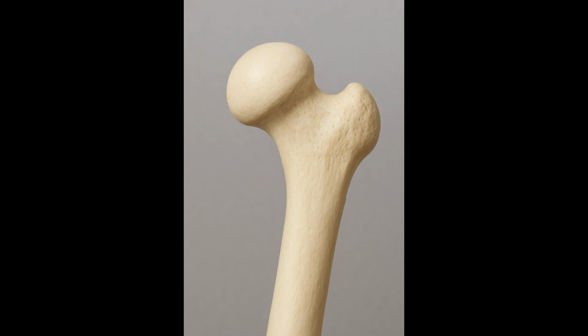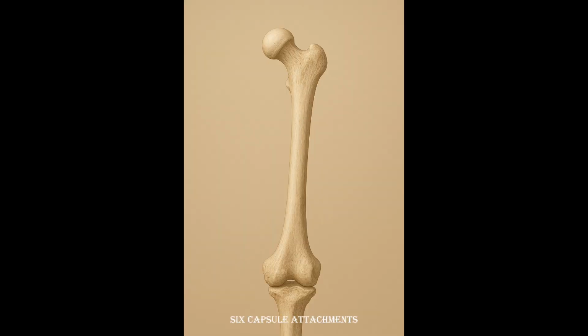5. Blood supply. Supplied by retinacular arteries, branches of the medial and lateral circumflex femoral arteries. These vessels run along the neck within synovial folds, the retinacula. Clinical importance: fractures through the neck can damage these vessels, causing avascular necrosis of the femoral head. 6. Capsule attachments.